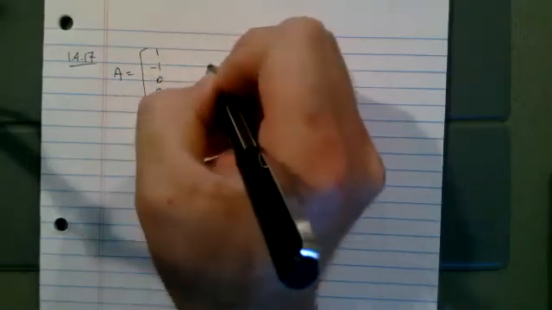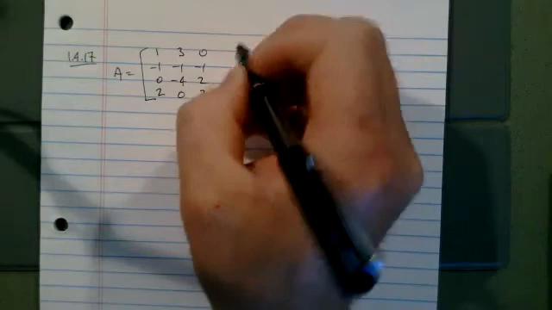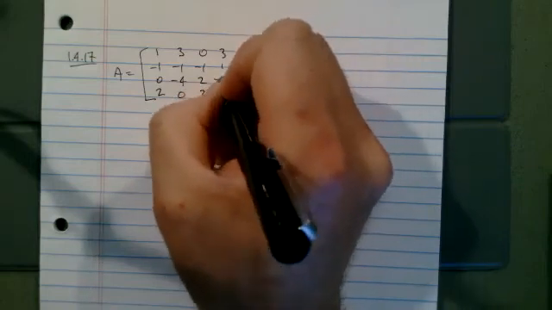Here's the matrix A. By columns, it's 1, negative 1, 0, 2, 3, negative 1, negative 4, 0, 0, negative 1, 2, 3, 3, 1, negative 8, negative 1.